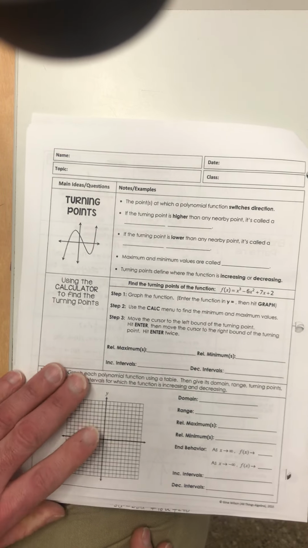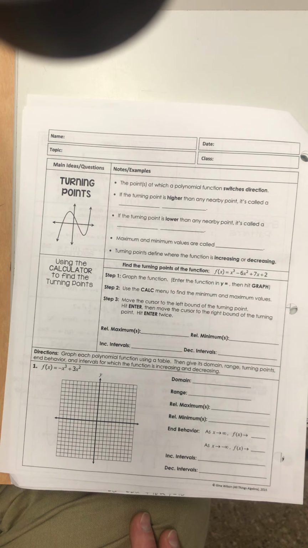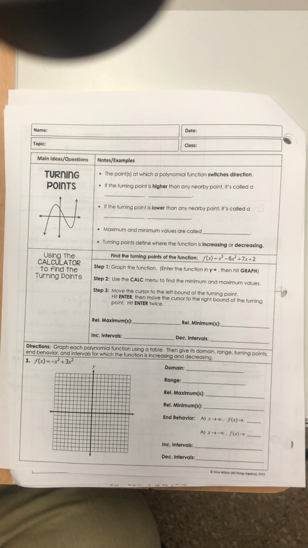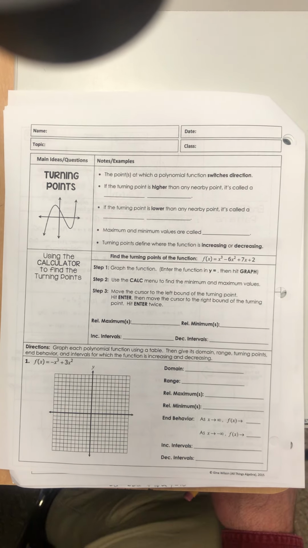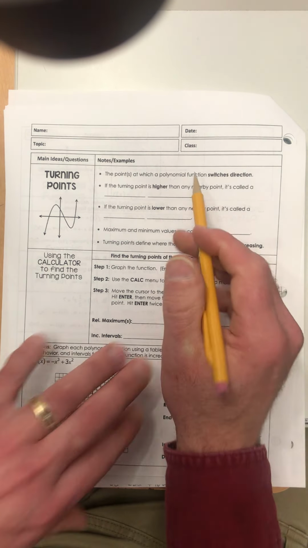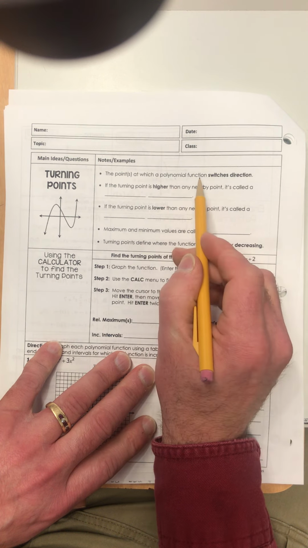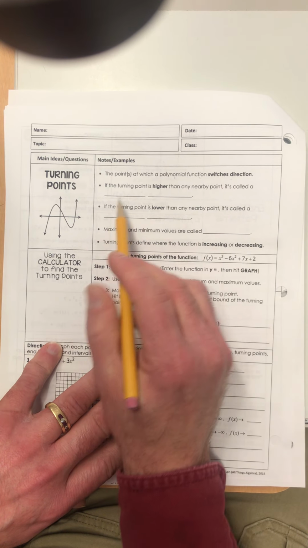Together in one folder. The next part is turning points. The turning points are the points at which a polynomial function switches direction.